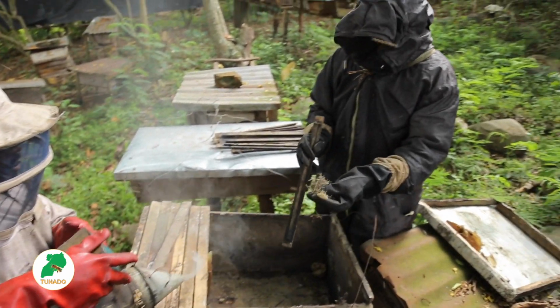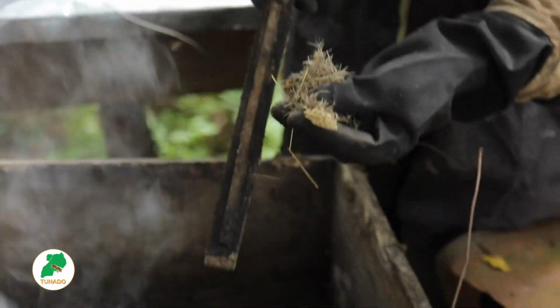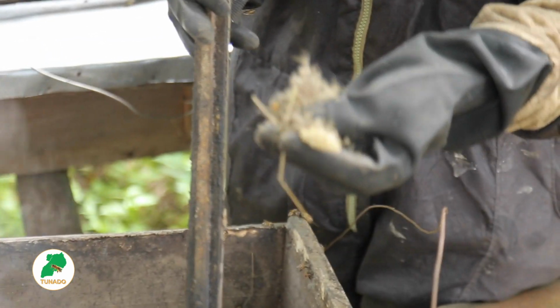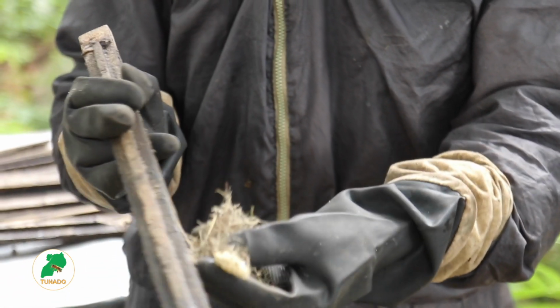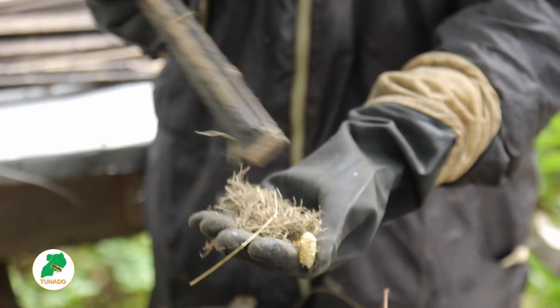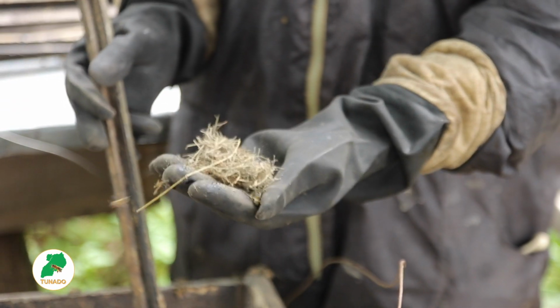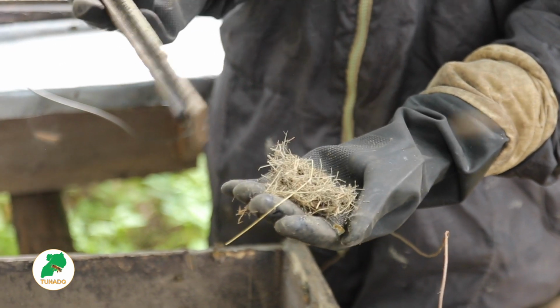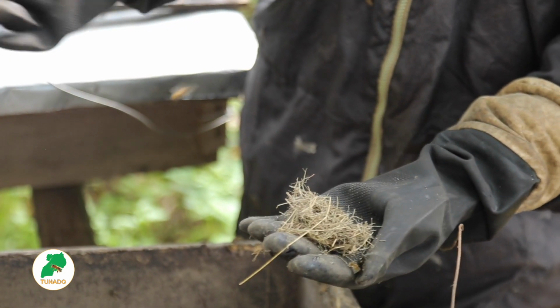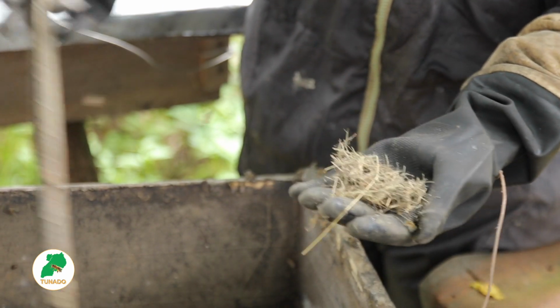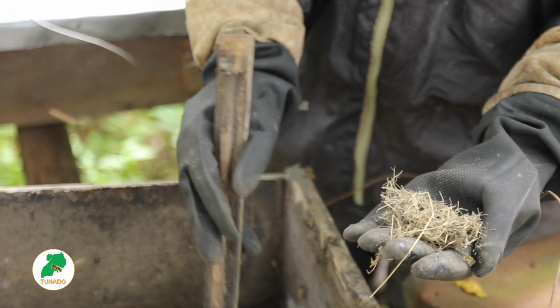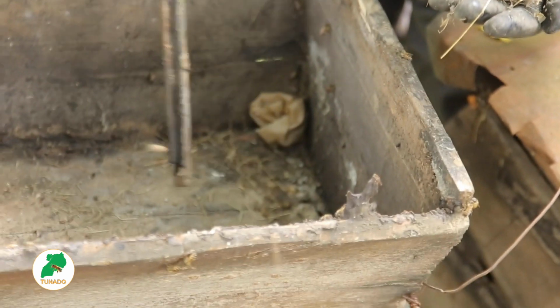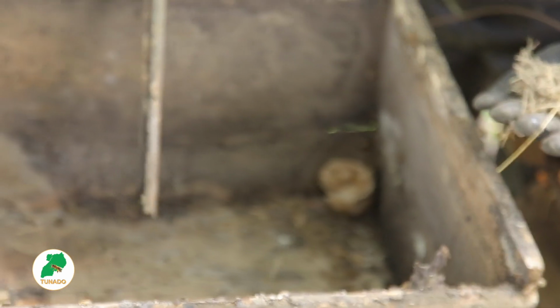You see? Really, how do we expect honey? You see? These are for the rats. The rat nest. How do we really expect our hives to be productive when the bees share the same location with the rats, with the lizard, these maggots, okay? The black ants.